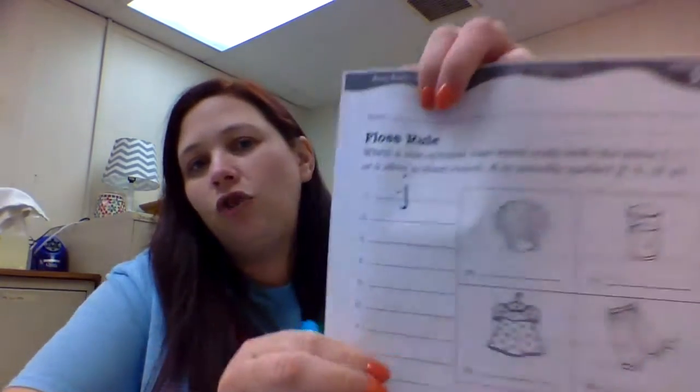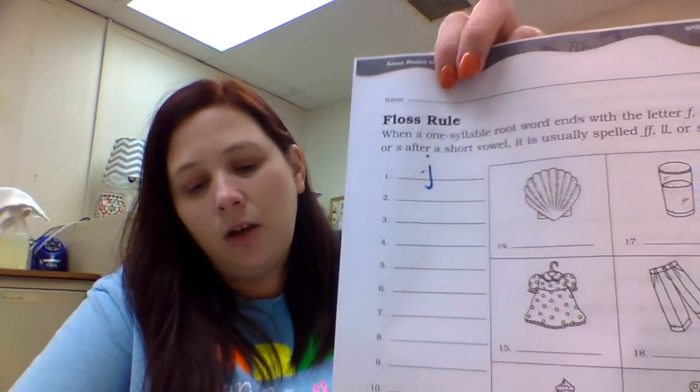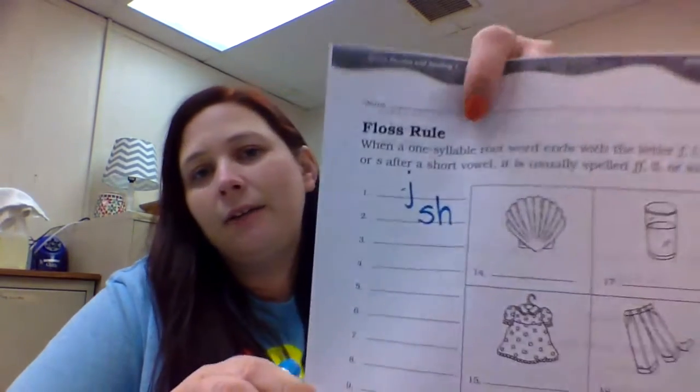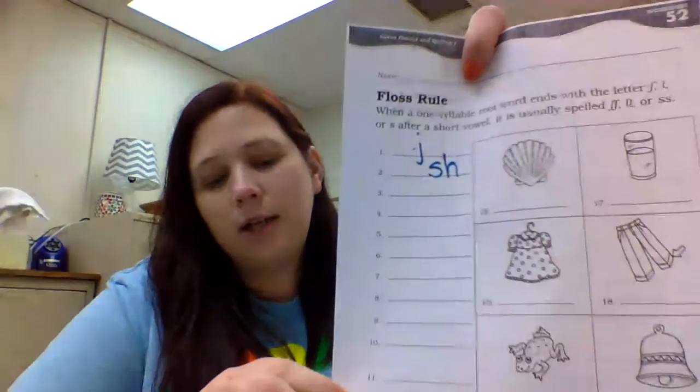We have the J sound. J. This is the word we just learned last time. It's going to be a J. Next, number 2 is sh. What two letters make up sh? If you have SH, you're correct.